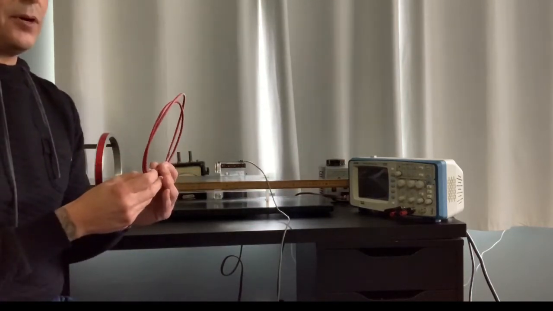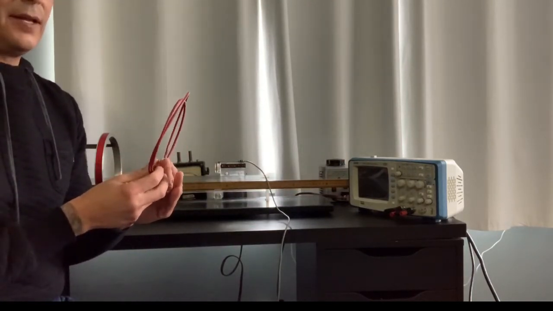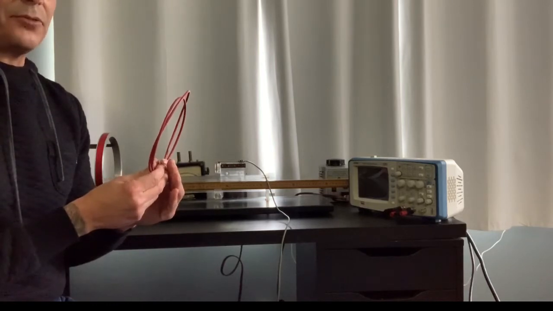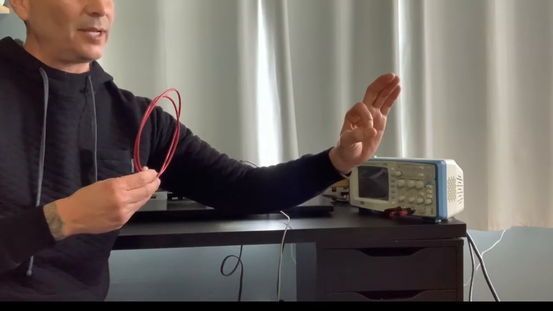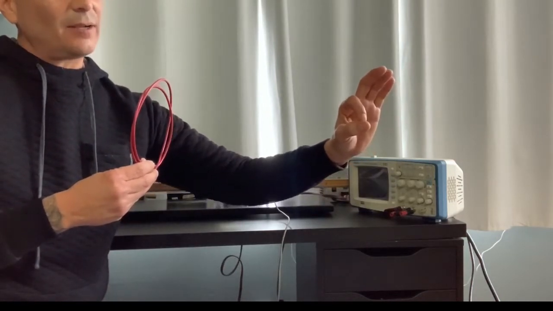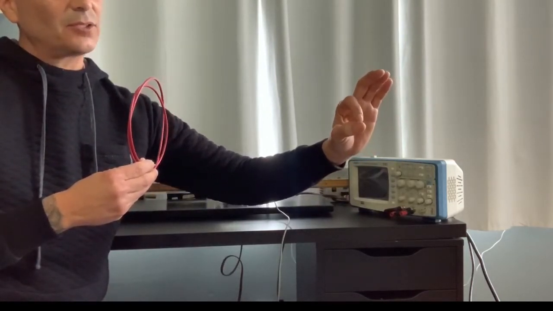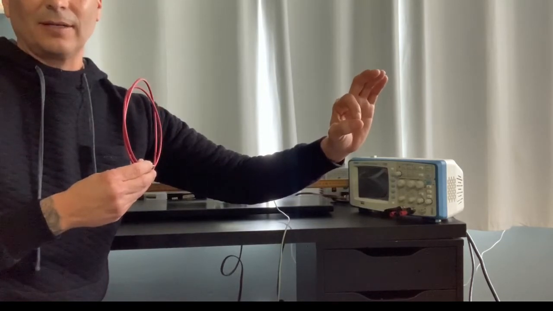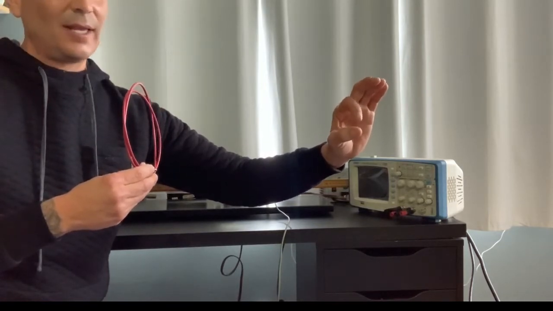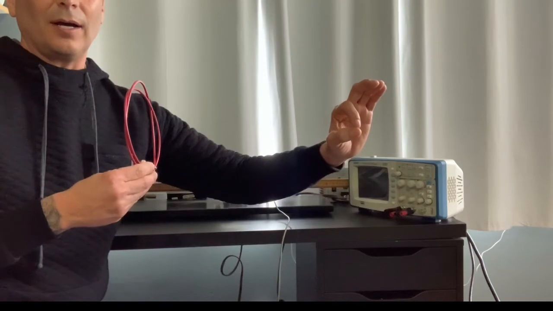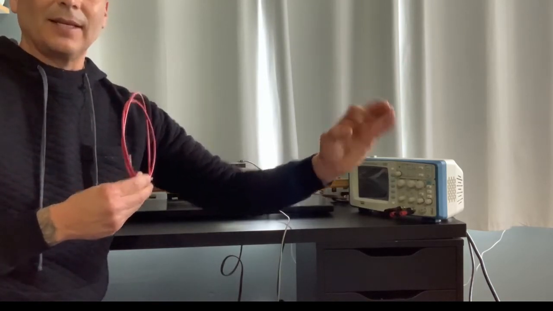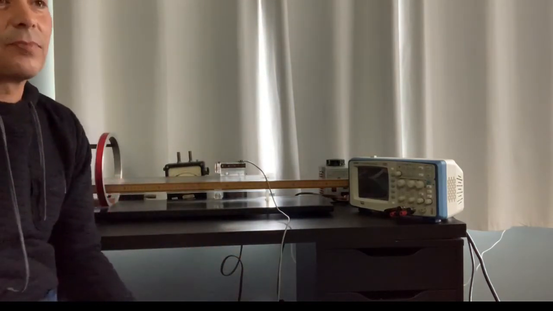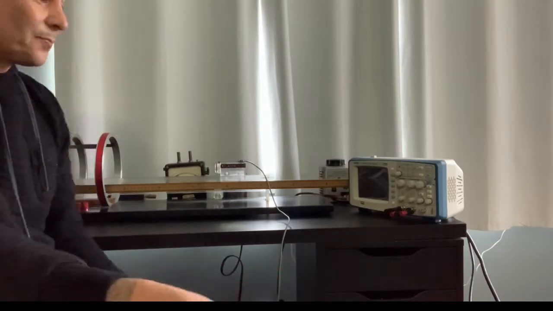That pickup coil is going to have not only a magnetic flux going through it, but a changing magnetic flux going through it. So as that flux is changing, there's going to be an induced current in these coils. And we're going to measure what that current is and validate two laws, Faraday's law of induction and the Biot-Savart law.